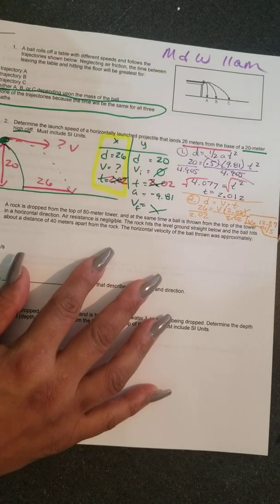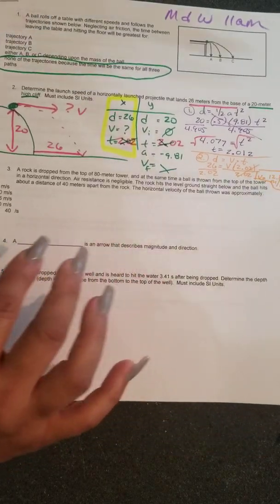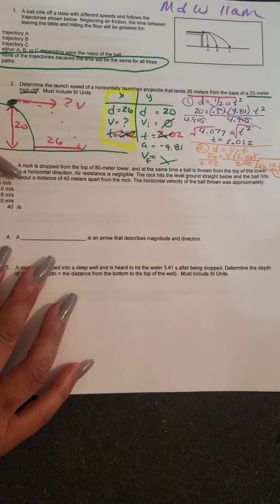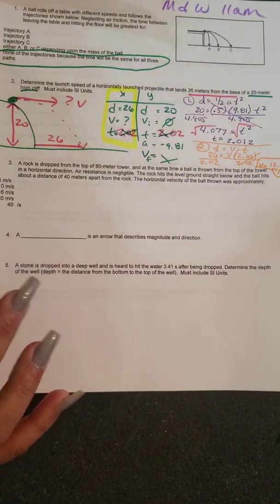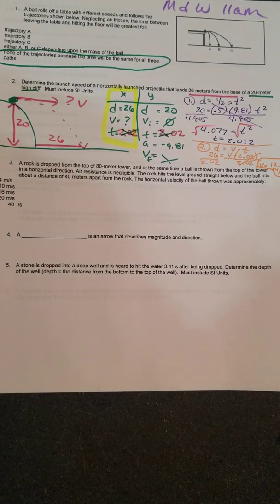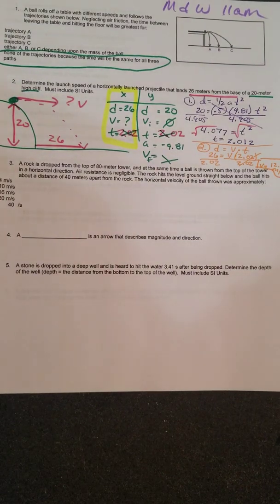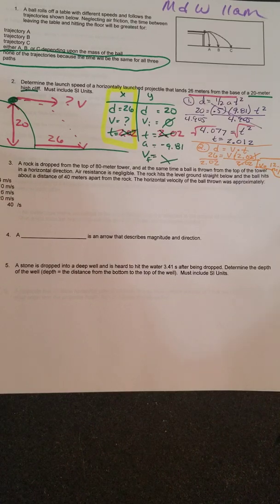Next one, number 3. Number 3 states here, a rock is dropped from the top of an 80-meter tower and at the same time, a ball is thrown from the top of the tower in a horizontal direction. Air resistance is neglected. It says here, the rock hits the level ground straight below, and the ball hits about a distance of 40 meters apart from the rock.